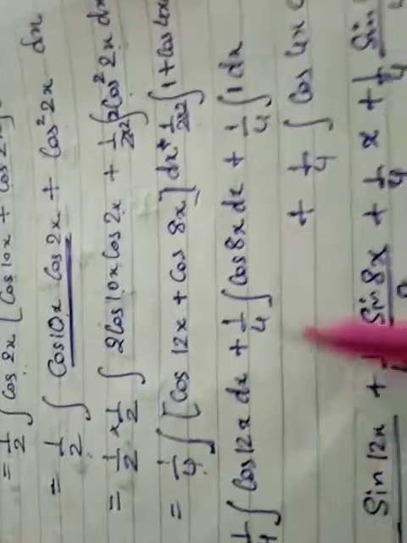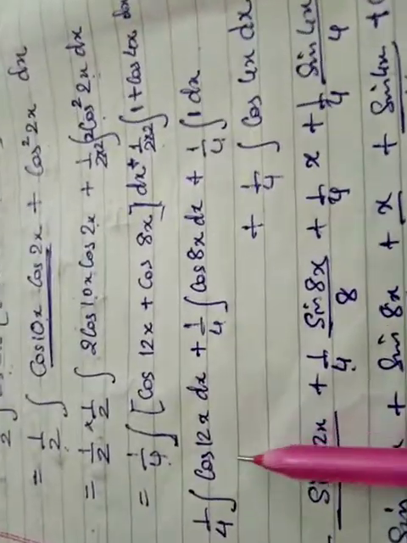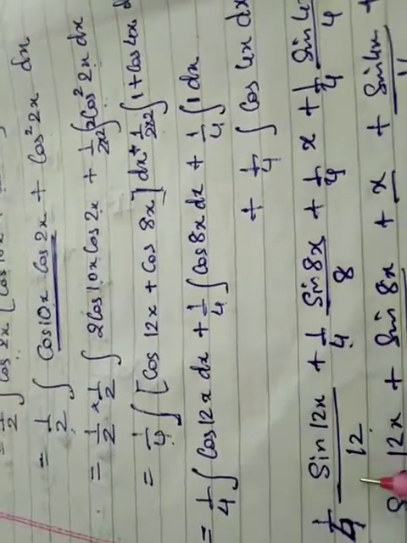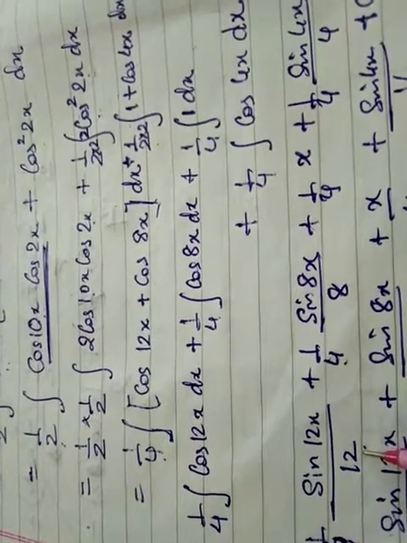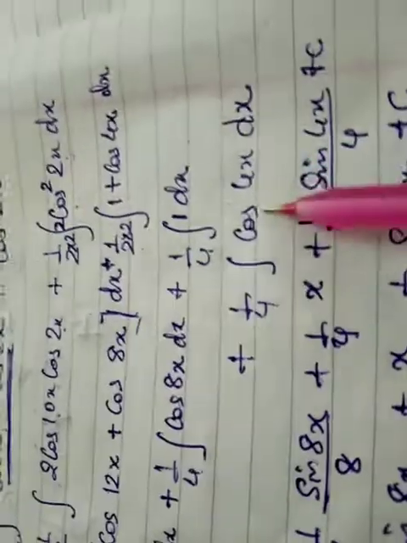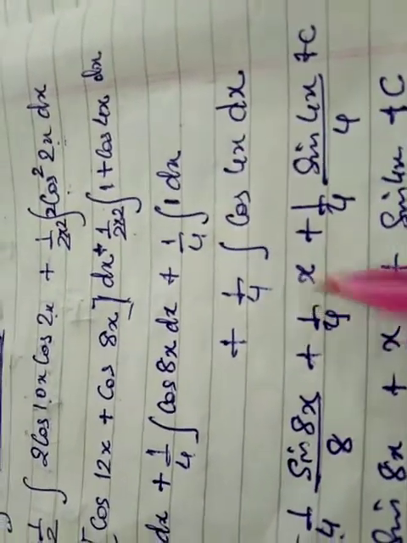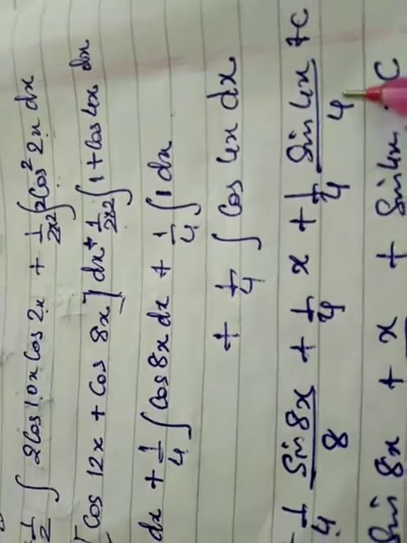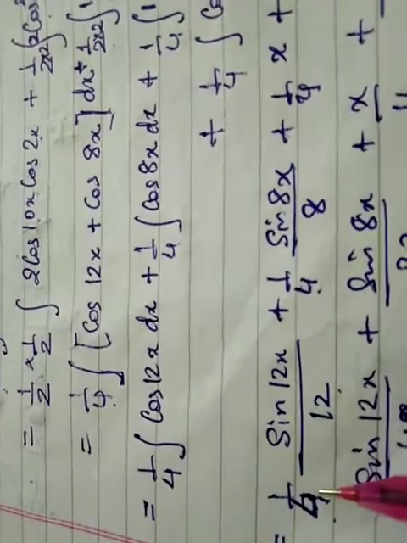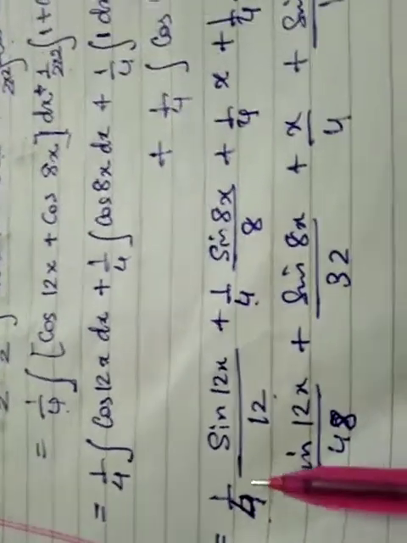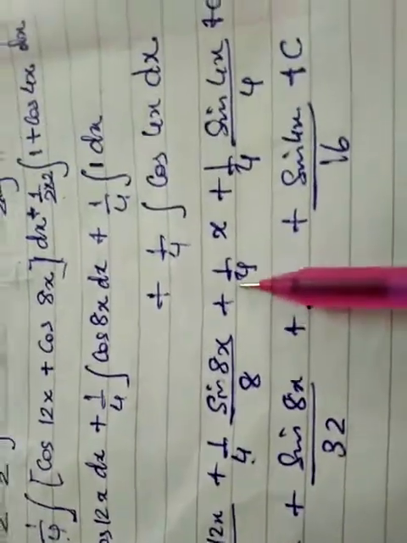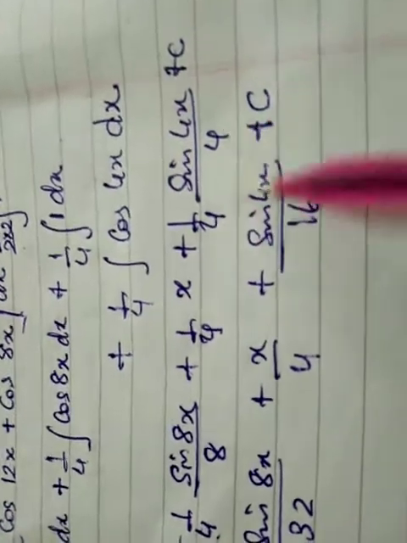So I separate the integration sign for all of them, and therefore integration of cos becomes sine. So integration of cos 12x will become sine 12x upon 12. Integration of cos 8x will become sine 8x upon 8, and integration of 1 is going to be just x, and cos 4x will become sine 4x upon 4. Outside, whichever numbers were there with the integral sign, that also you go on multiplying. So the first term will become 4 into 12, that is 48. Then 4 into 8 is 32. 1 upon 4x, and 4 fours are 16.